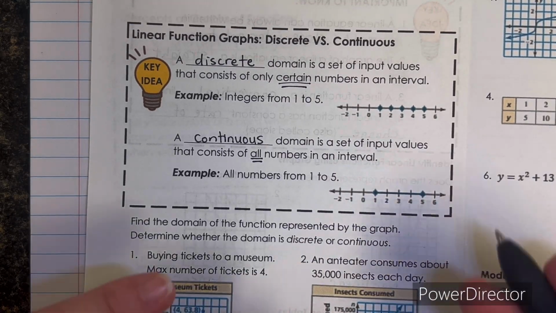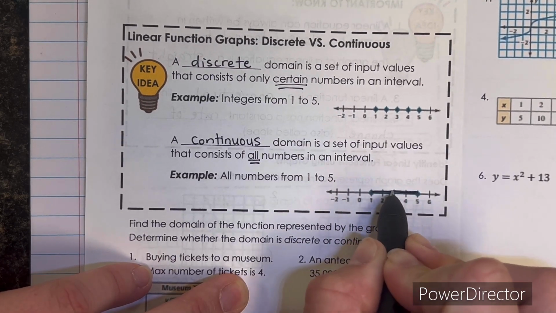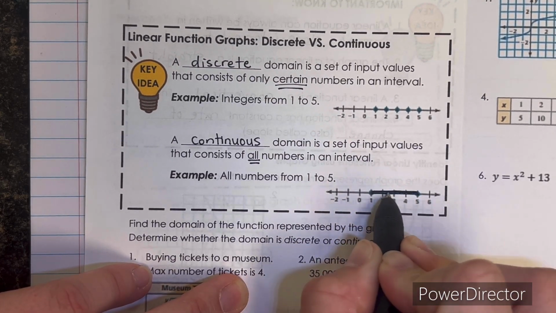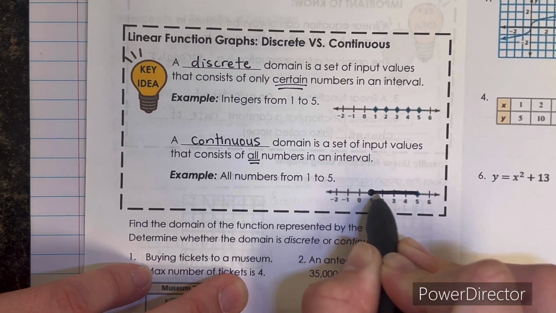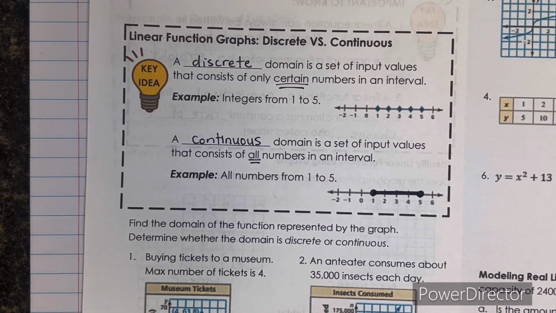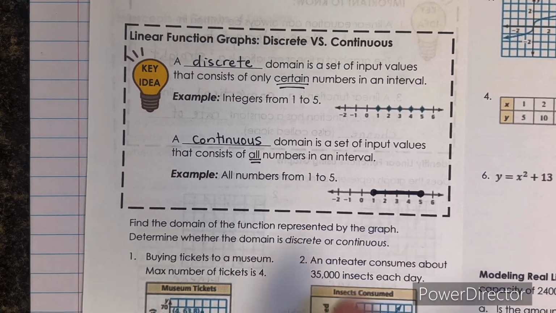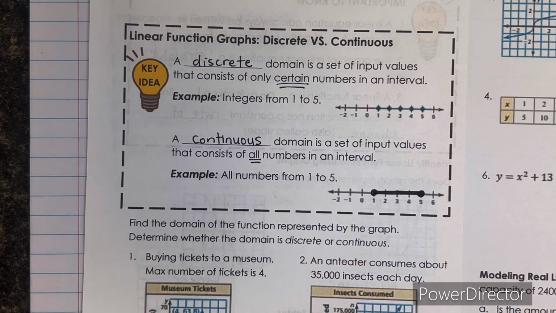If your shading isn't very visible, then go ahead and make it a little bit better for you to see, because mine wasn't all that visible. Now it is. So it has to be shaded because we need all of the numbers that fall between 1 and 5. That includes all of the decimals.